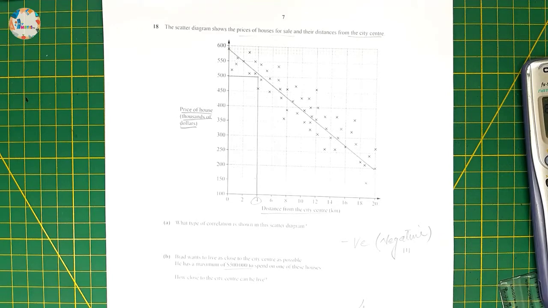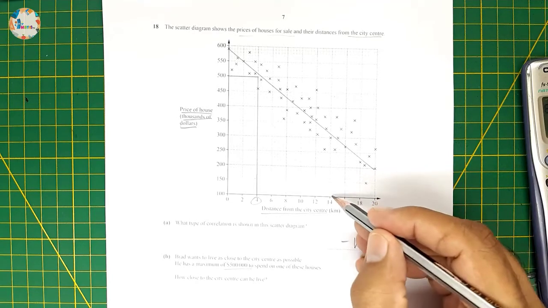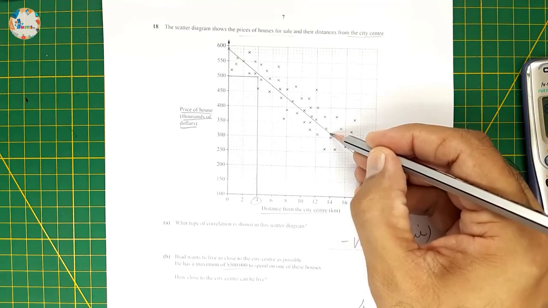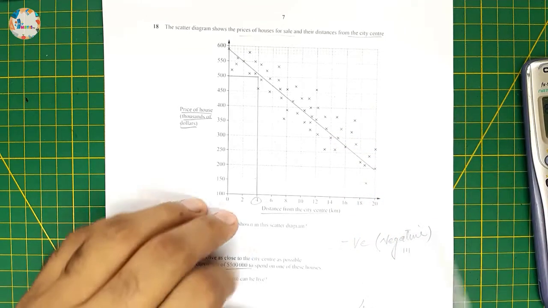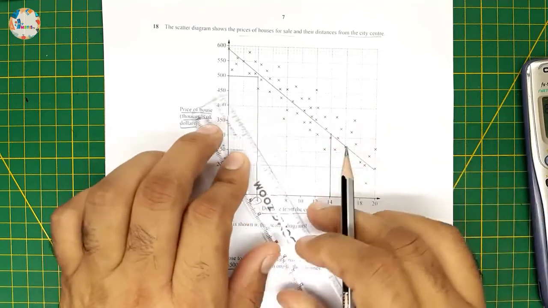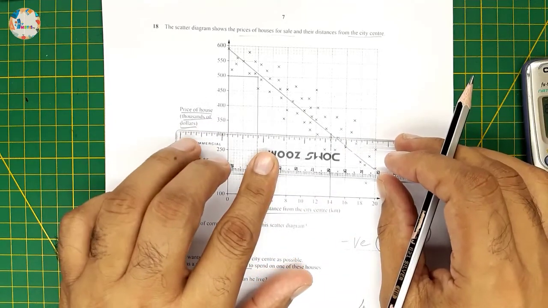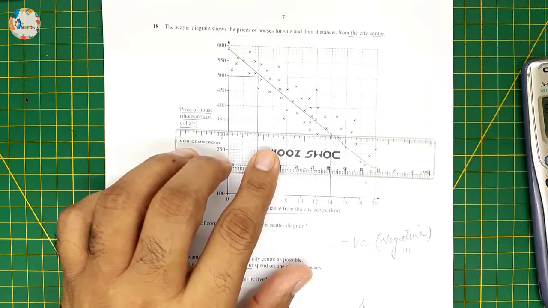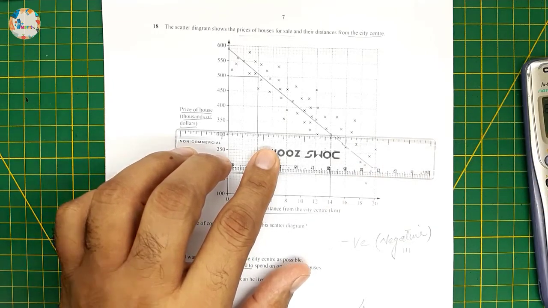Estimate the price of a house that is 14 kilometers from the city center. So for the estimation at 14 kilometers, we can check from here. 14 kilometers is this reference.